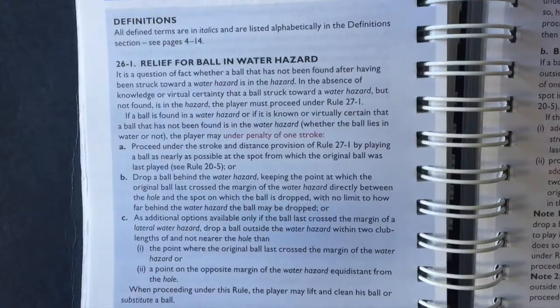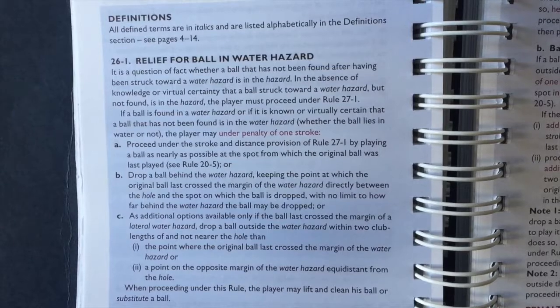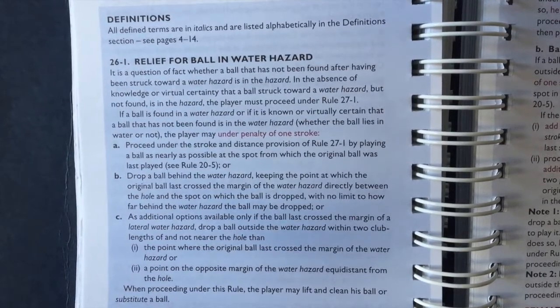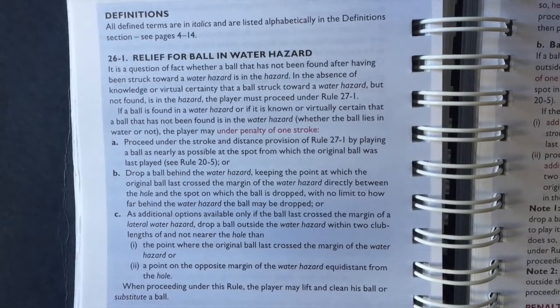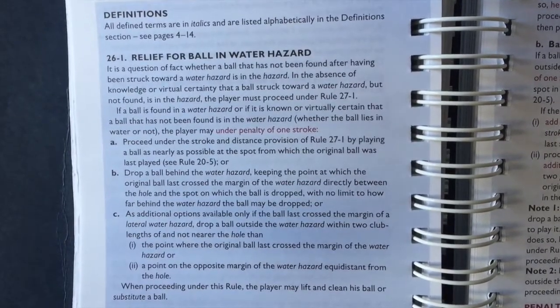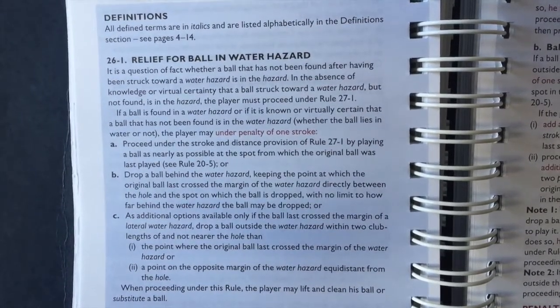Rule 26-1: it is a question of fact whether a ball that has been found after having been struck toward a water hazard is in the hazard. In the absence of knowledge or virtual certainty that a ball struck toward a water hazard but not found is in the hazard, the player must proceed under Rule 27-1. That's referring to the lost ball.